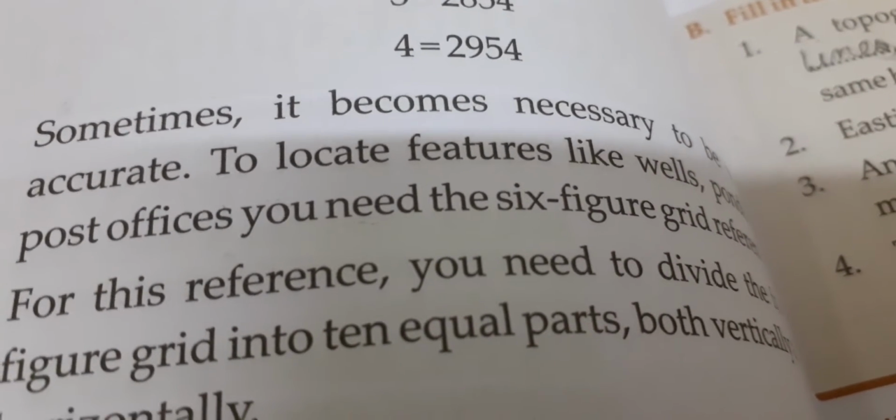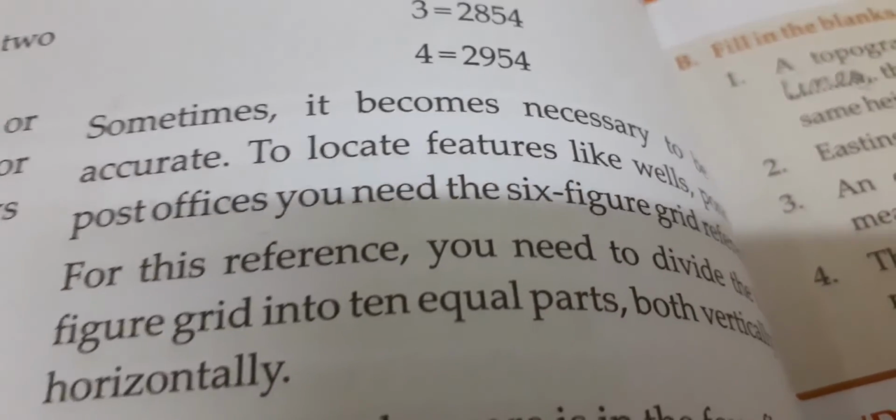Second, 28, 55. Third, 28, 54. And fourth, 29 and 54. This I'll tell you practically afterwards. First of all, let's see the theoretical part of this chapter.